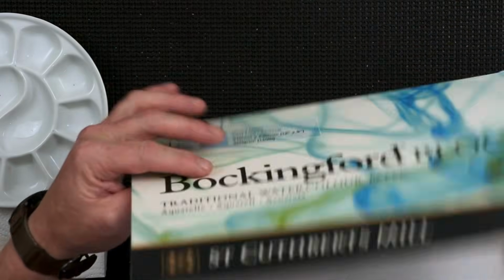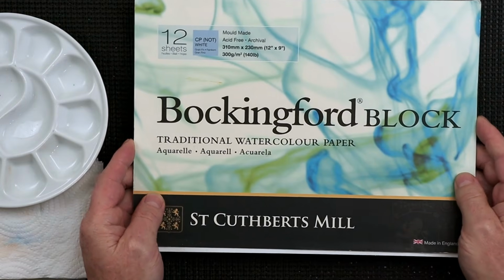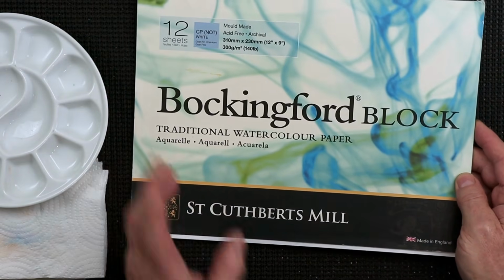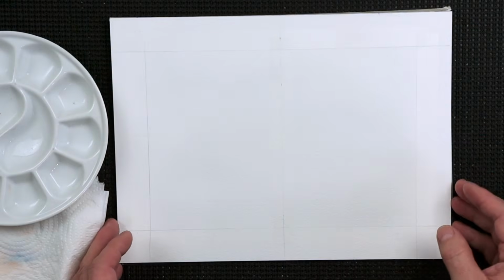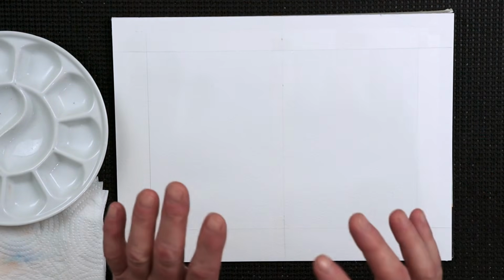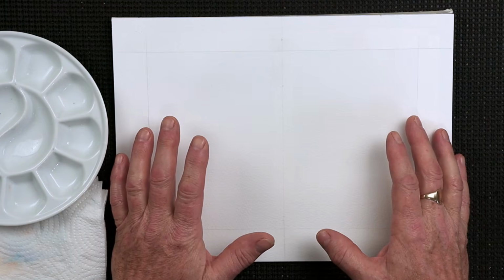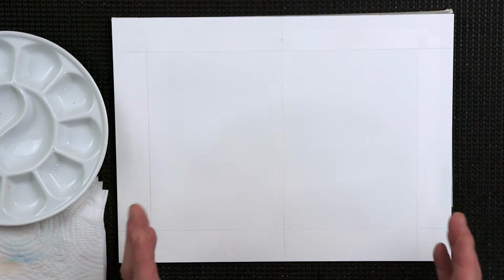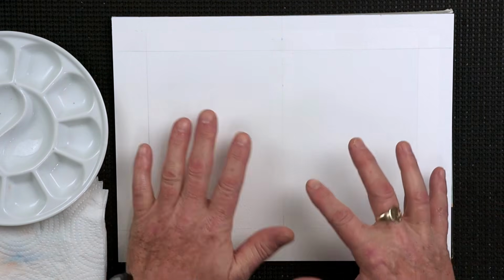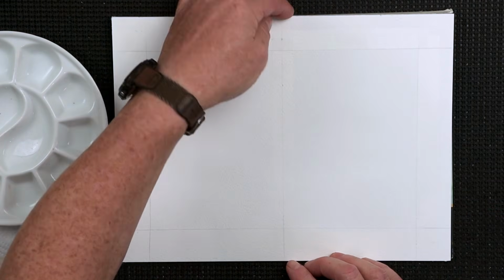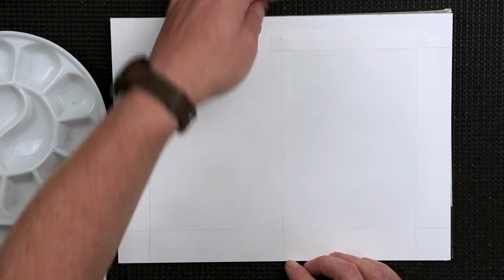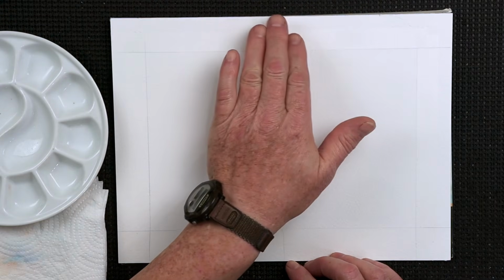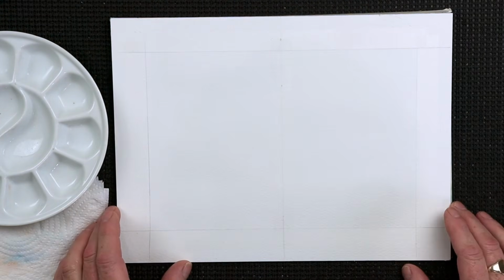Materials. What I've got here is a block pad by Bockingford. It's a 140 pound cold pressed paper. And because it's glued all the way around, when you paint large wet-in-wet washes over the top of it, yes, it will still cockle, it will still bend and buckle, but it can normally dry fairly flat, apart from where you've got that tiny gap at the very top, and the paper might just lift a little bit around there, but that's nothing, is it? It really isn't.